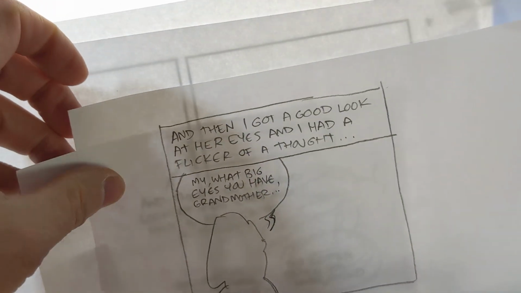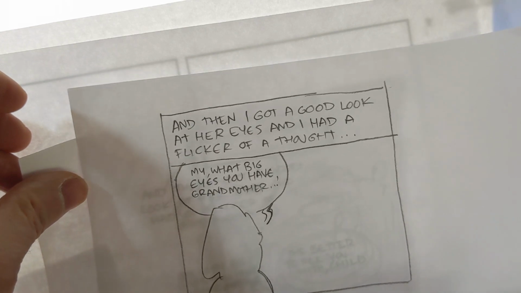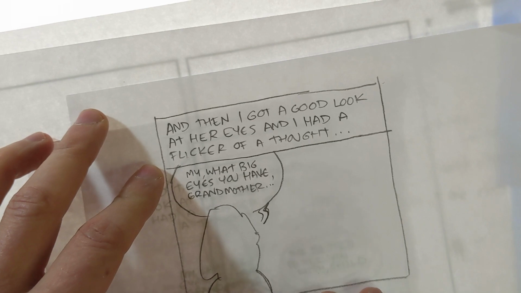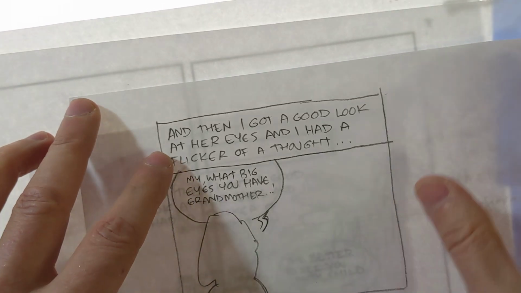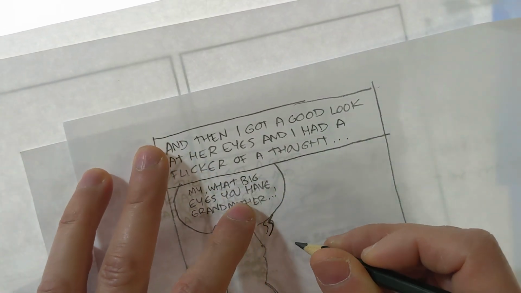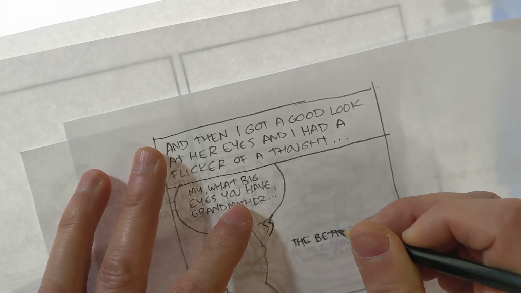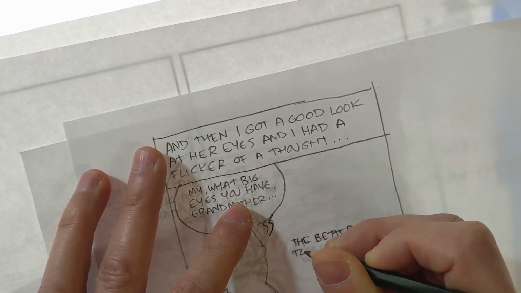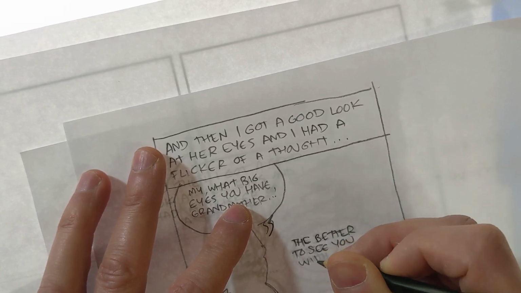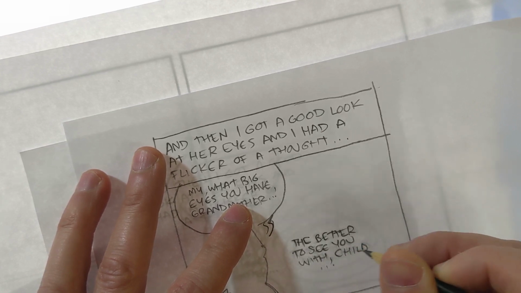So, is this going to fit? Probably. There's my wolf looking a little bit like an alligator. I think it works right there. Although I need to fit in my, so I think I need to, there we go. I think it'll work there. So we're going to put in the better to see you with, child. I went a little long on this line.